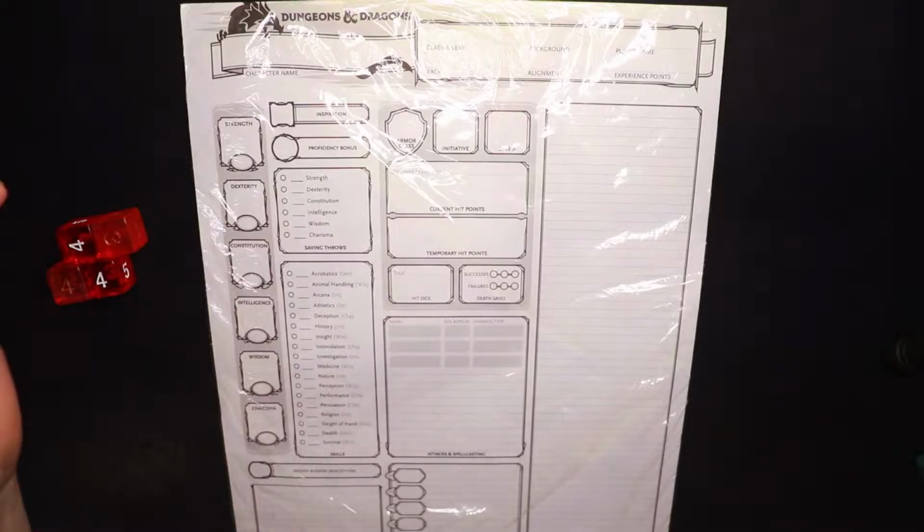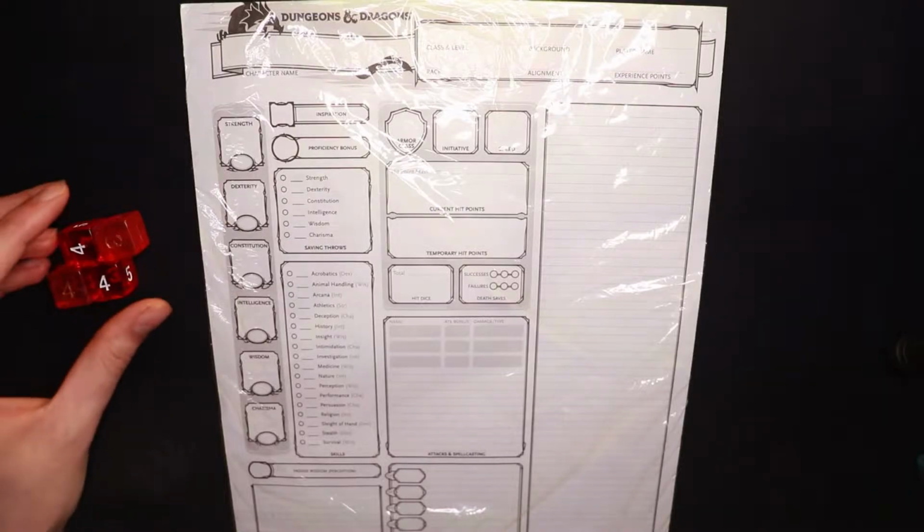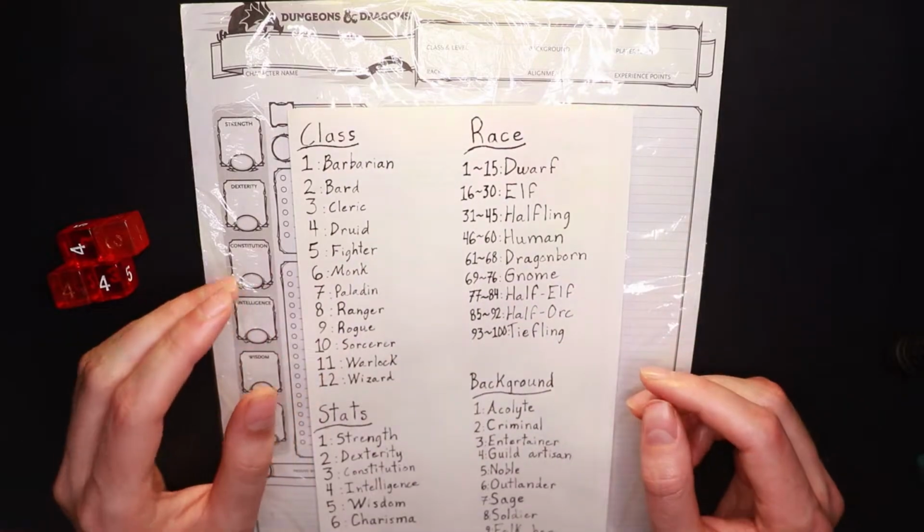For a wizard, intelligence is going to be the key ability. A half-orc may not be the best choice to make that work, but you can choose whatever race and class you want, and it doesn't have to be optimized, but you might want to make those two choices fit together.